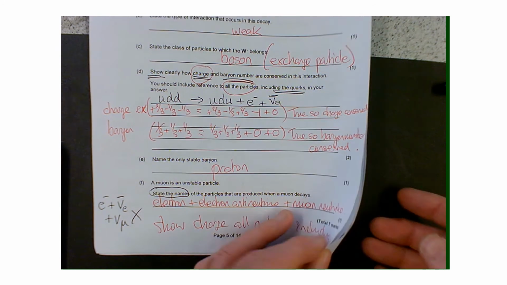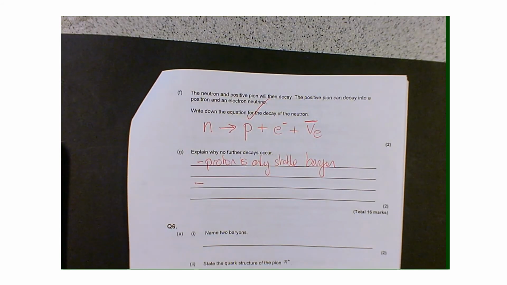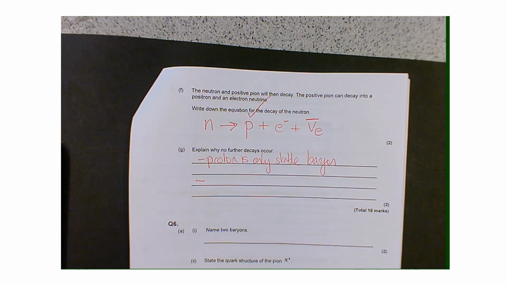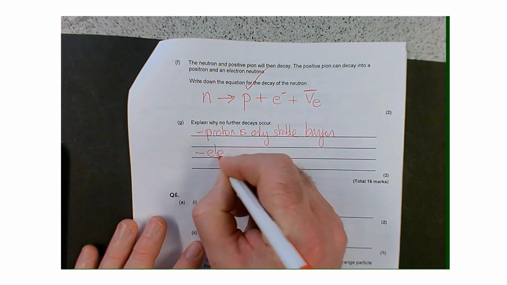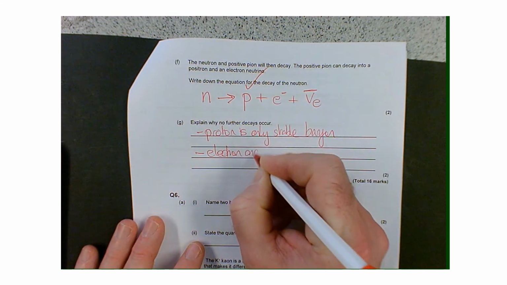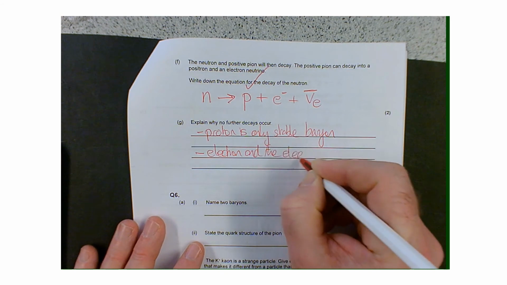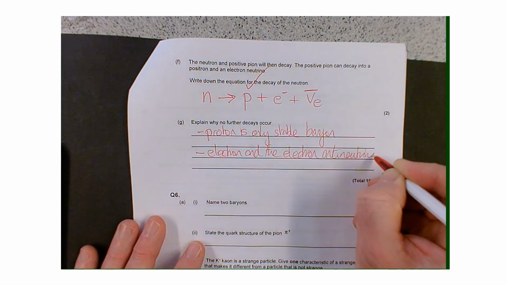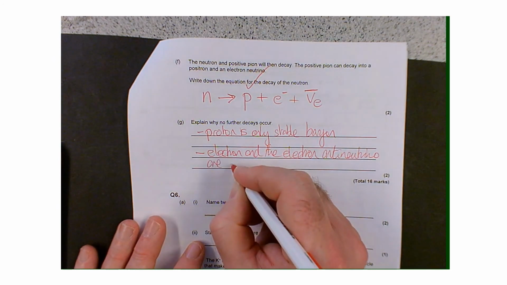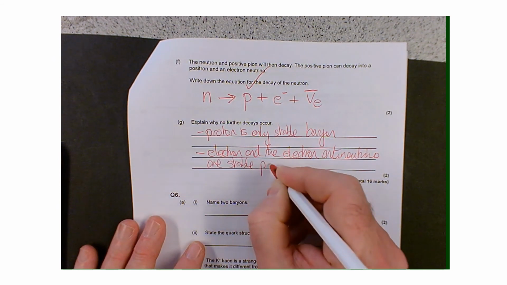I know that a lot of you wrote this down. You said that an electron and an electron antineutrino are fundamental particles, therefore they can't decay. That's not true. Fundamental particles can decay. So the only thing you can say is that the electron and the electron antineutrino are stable particles.